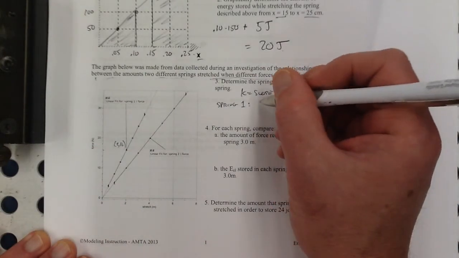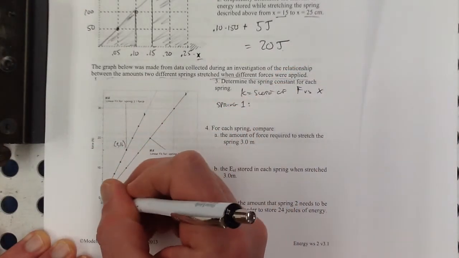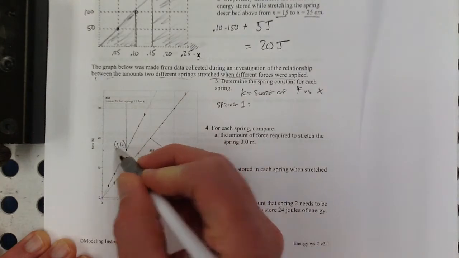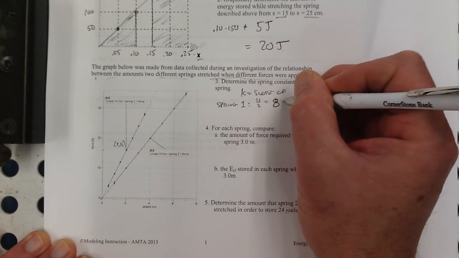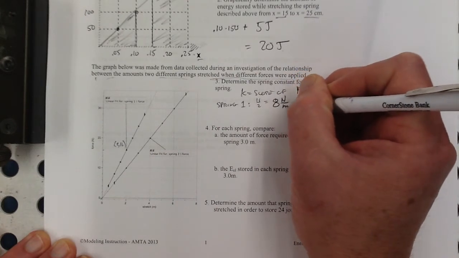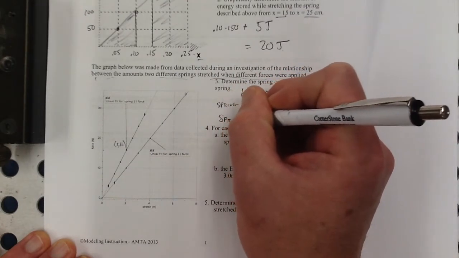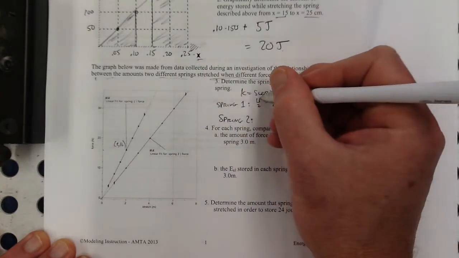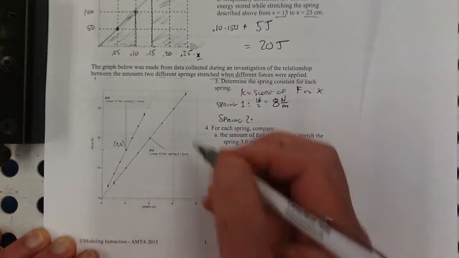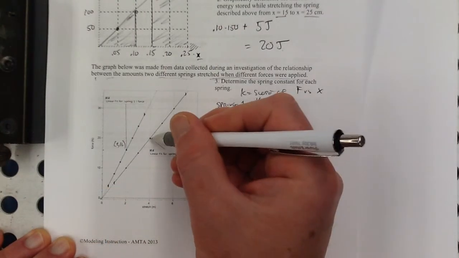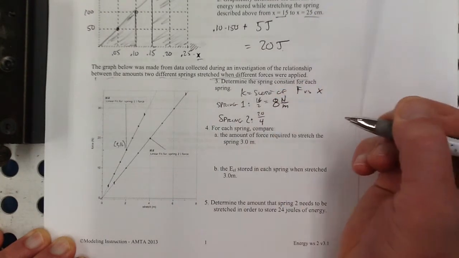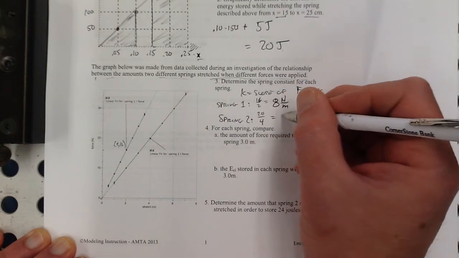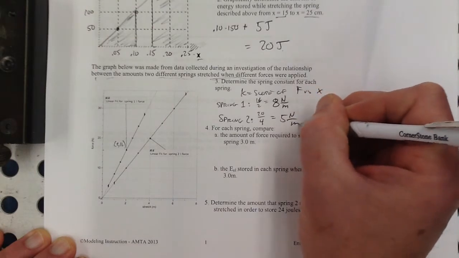So that slope would be, since this is just the origin, 0, 0, the slope is just 16 over 2, which is 8, units would be newtons per meter. And for spring 2, it's a 16 there. Let's use this point, also goes through 0, 0, so the slope is just 20 newtons over 4 meters, which is 5 newtons per meter.